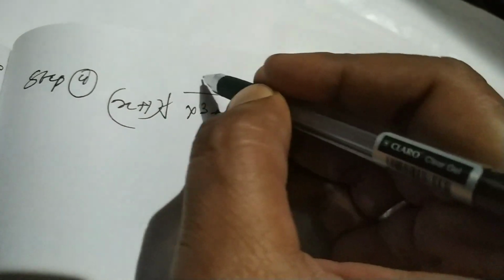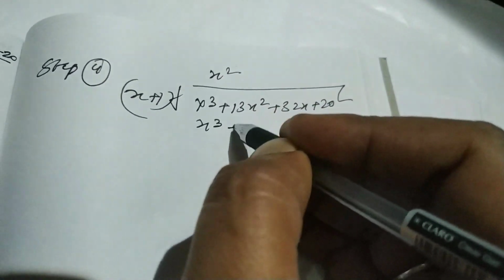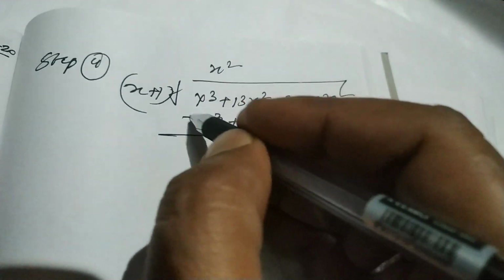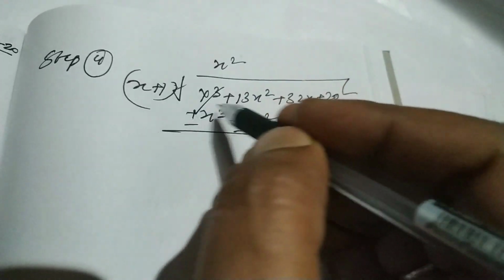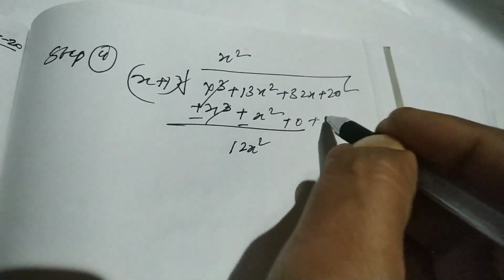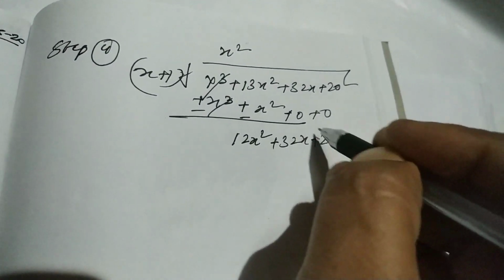We get x square; x cube plus x square, subtract, and the terms cancel out leaving 12x square plus 32x plus 20.